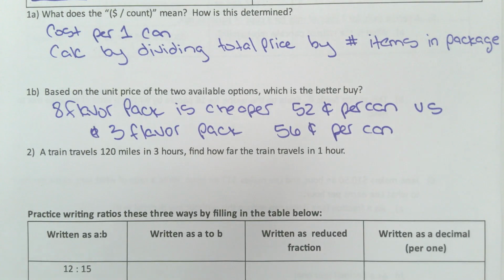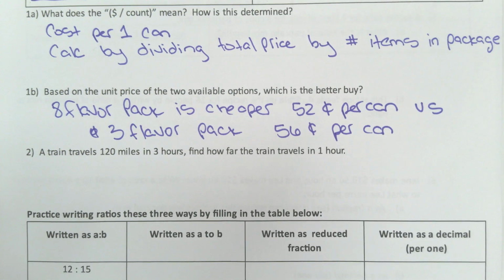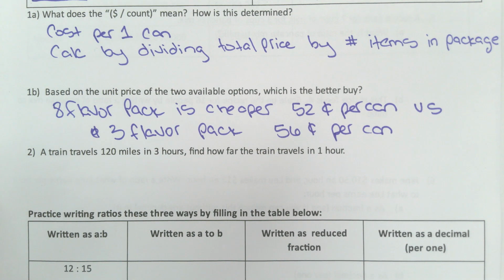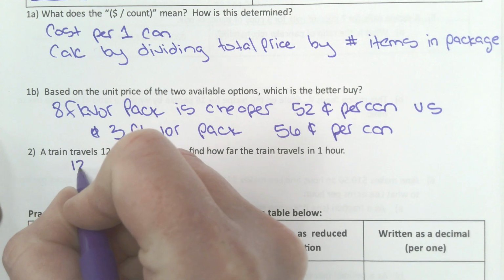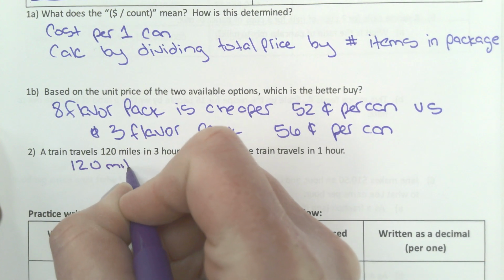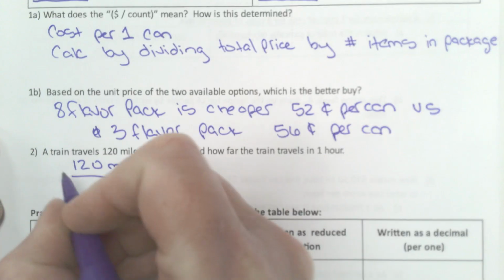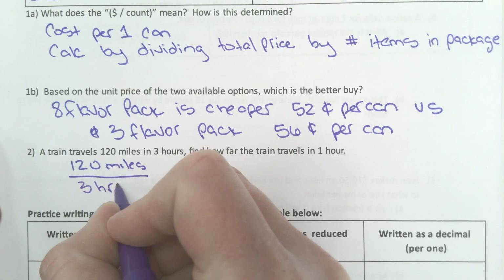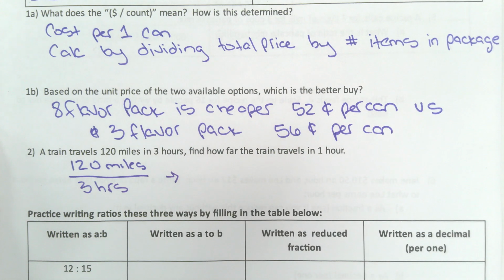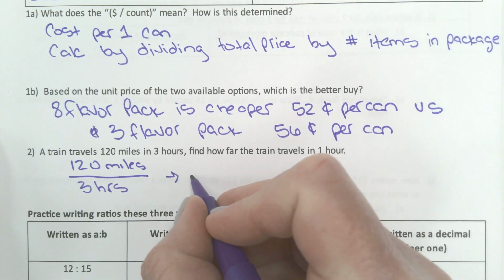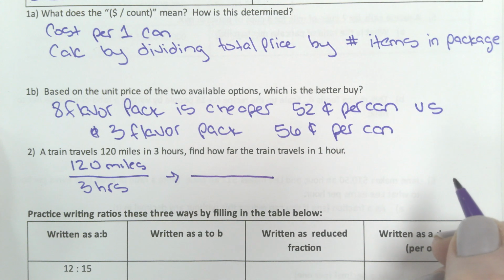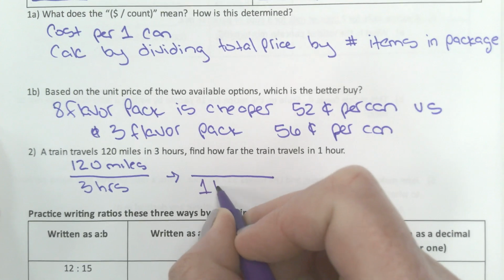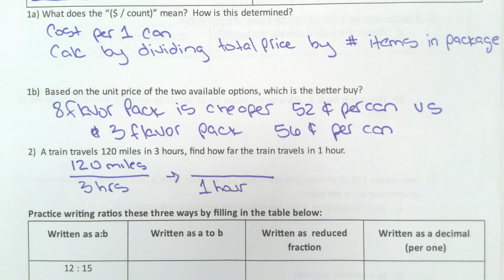A train travels 120 miles in 3 hours. How far does the train travel in 1 hour? So this says that I can go 120 miles in 3 hours. How far can I go in 1 hour?